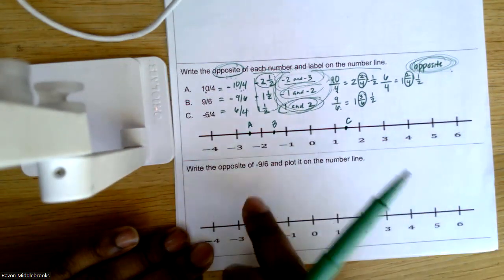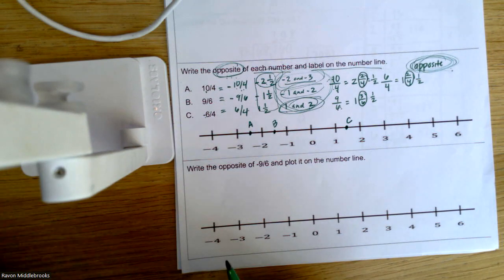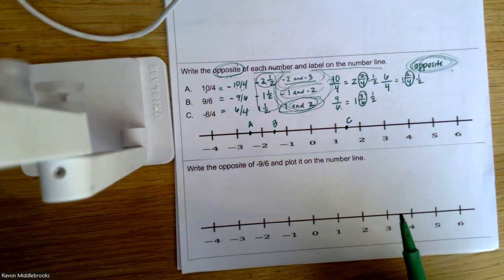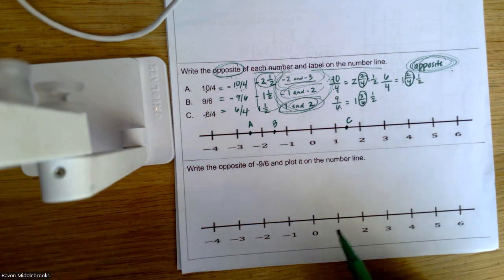You guys try this one. Remember, what words stick out to you? Do you have an improper fraction? If you do, how can you turn it into a mixed number? And between what two numbers is that answer going to be? And how are you going to put it on the number line? Once you do all of those things, you'll be fine.